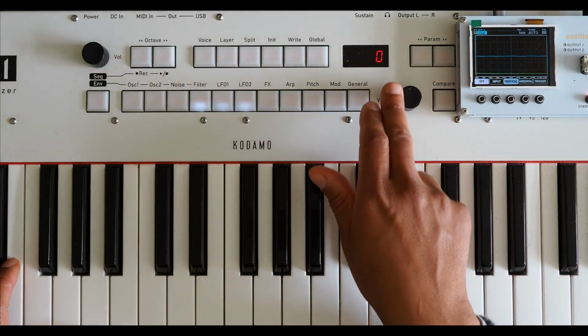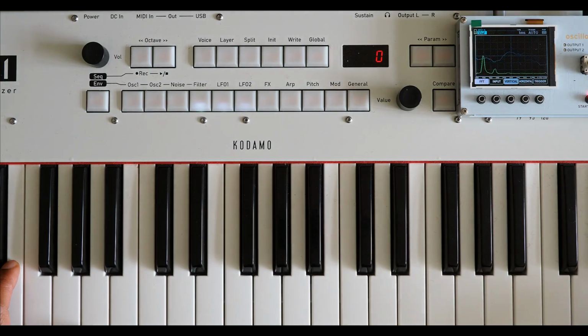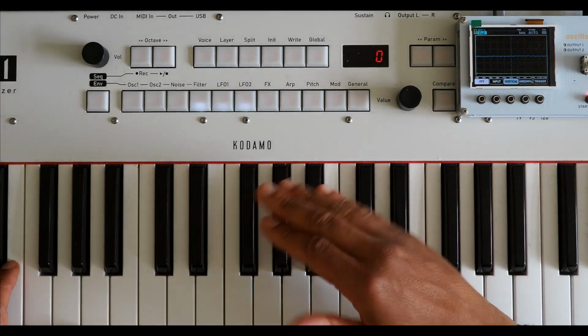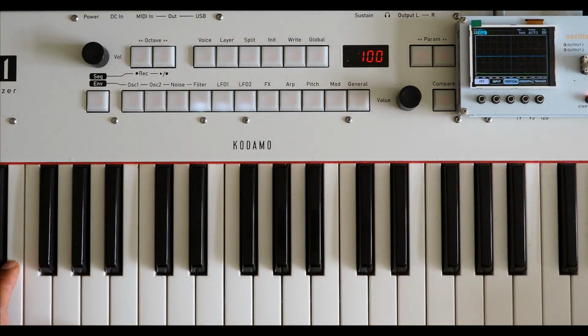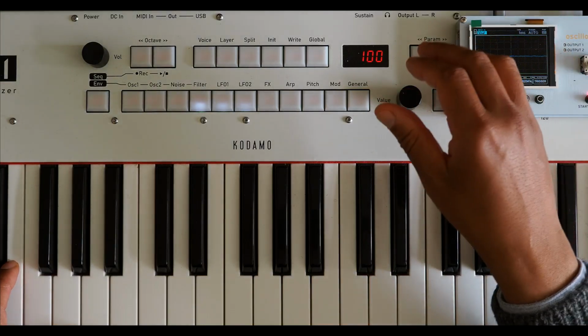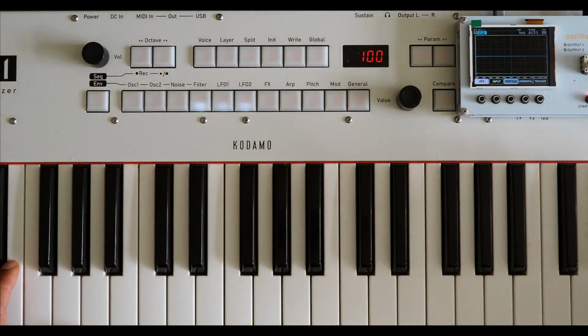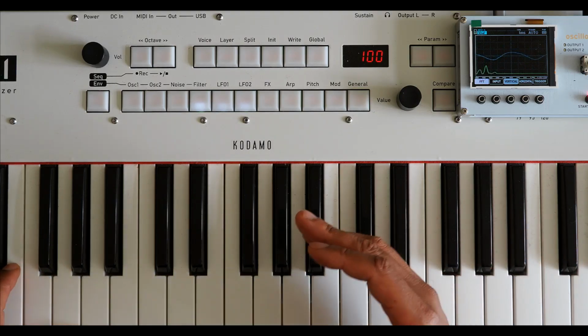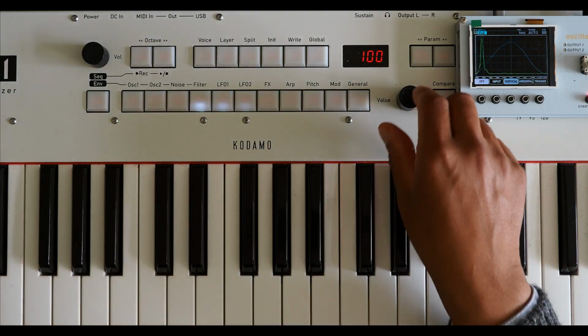If I turn it down to 0, you hear how the cutoff is lower when it's high up. If I turn it up to 100, you can hear how the cutoff is higher when I play higher up the keyboard, and it's very muffled down at the bottom.